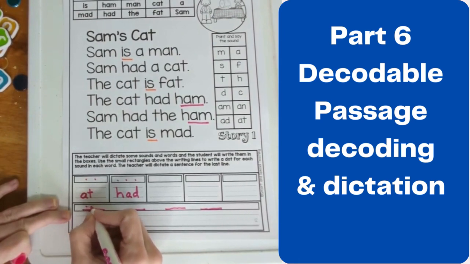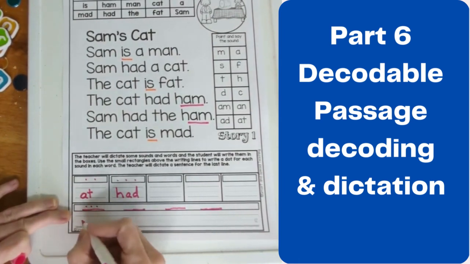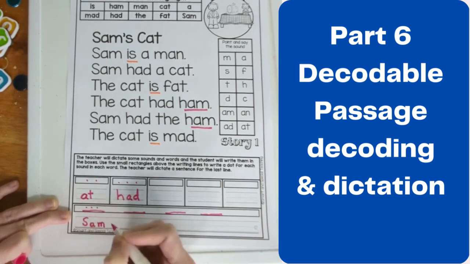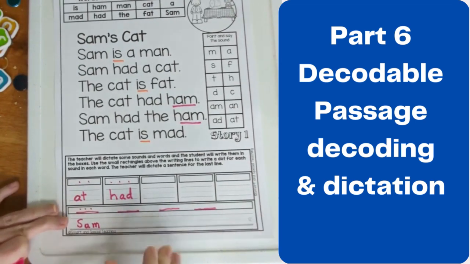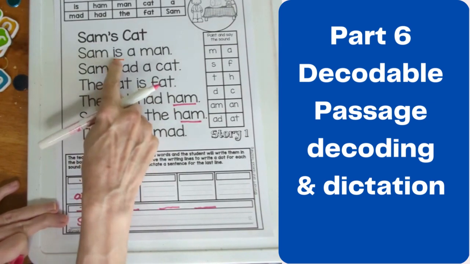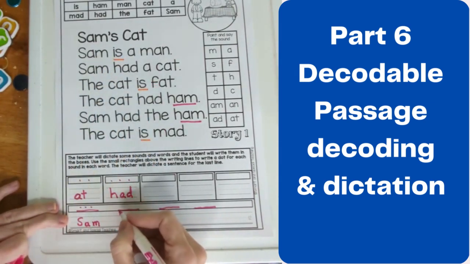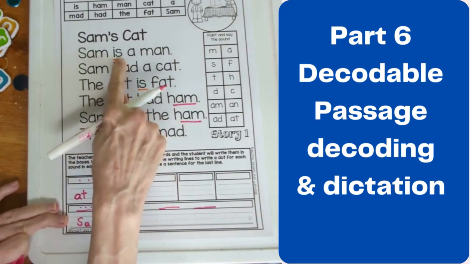Sam. Sam. Let's write it. The next word is. Now, this is one of our high frequency words or tricky words. So, is. This S is saying an unusual sound.